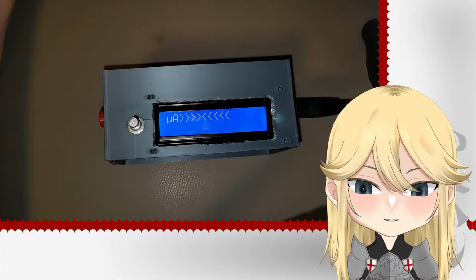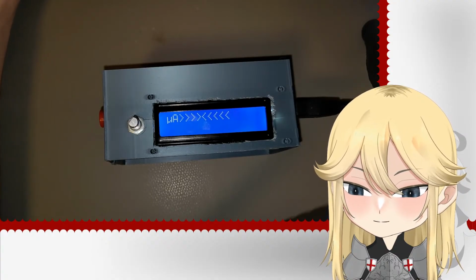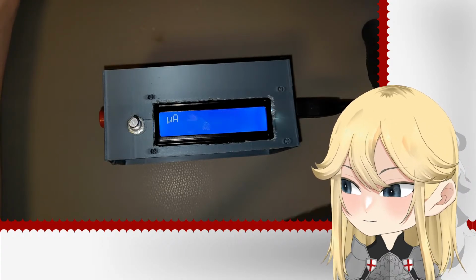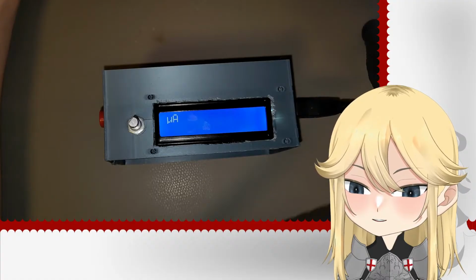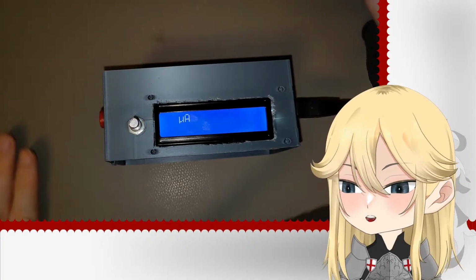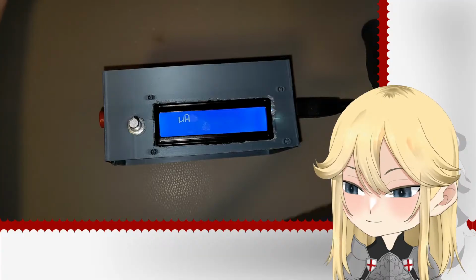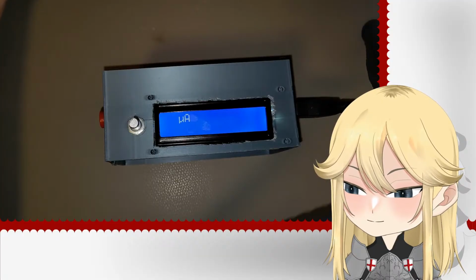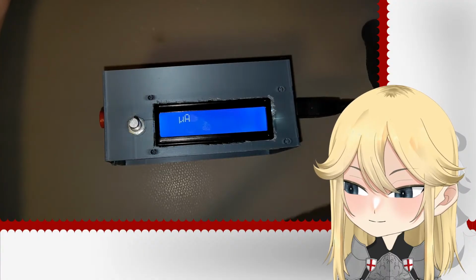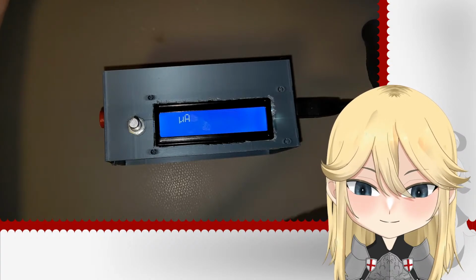Let's see. That was the wrong command. I need to compile, copy. Now it should work. Okay. Watch this. Yeah, it moved. Let's go. Finally something that works.